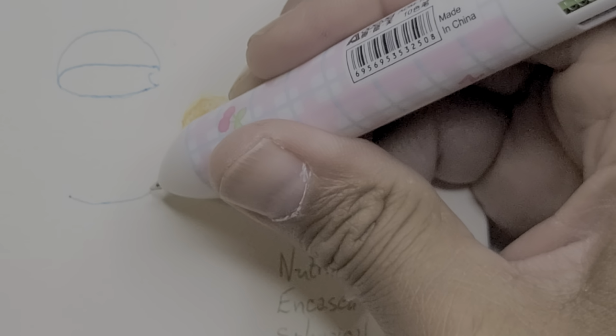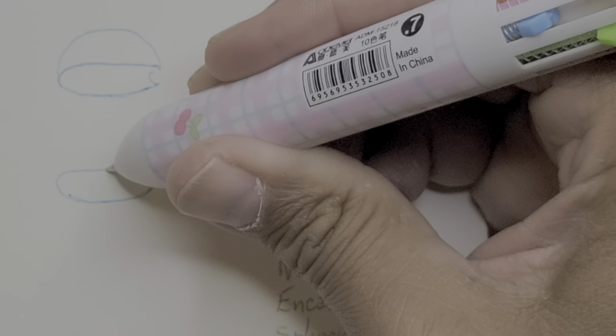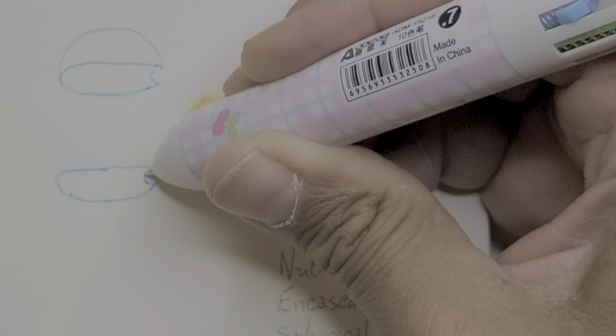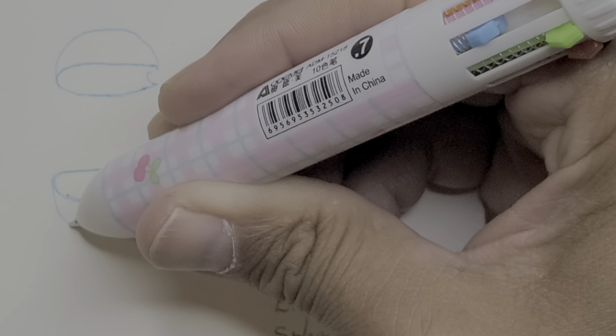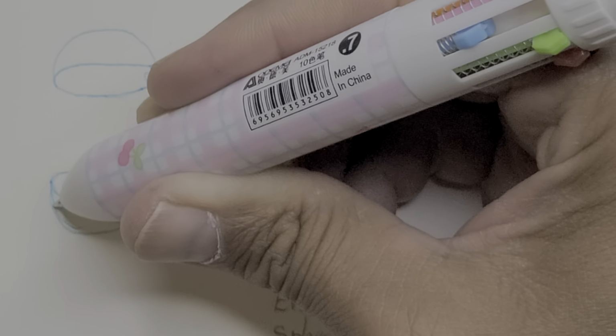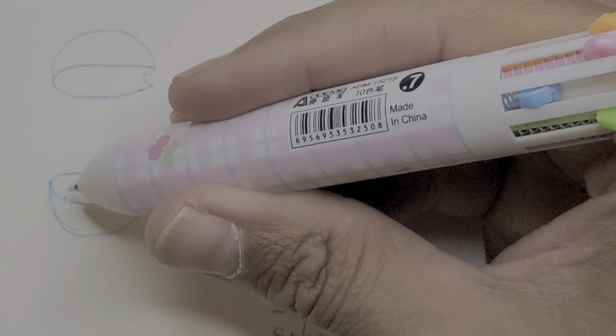Oops, you probably didn't get to see that. So it'd be like a two-sided bowl that would encapsulate this.